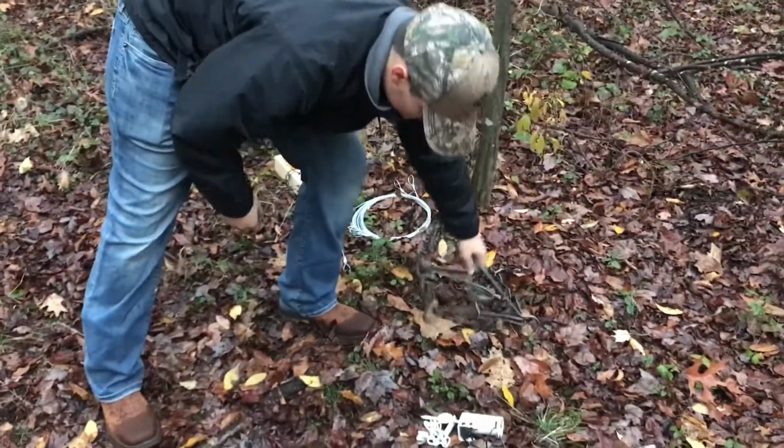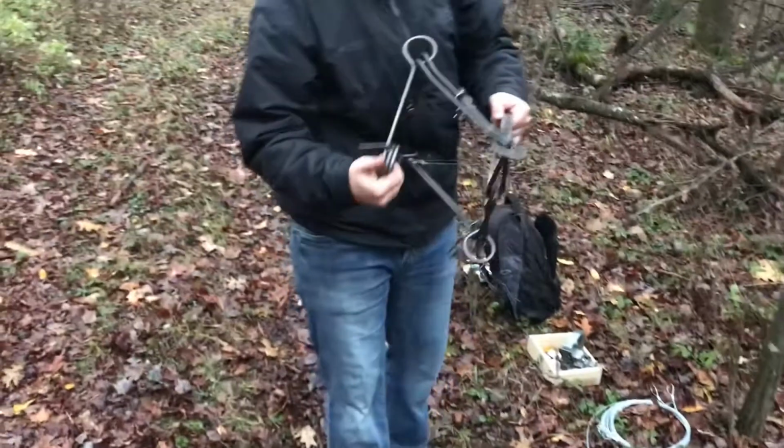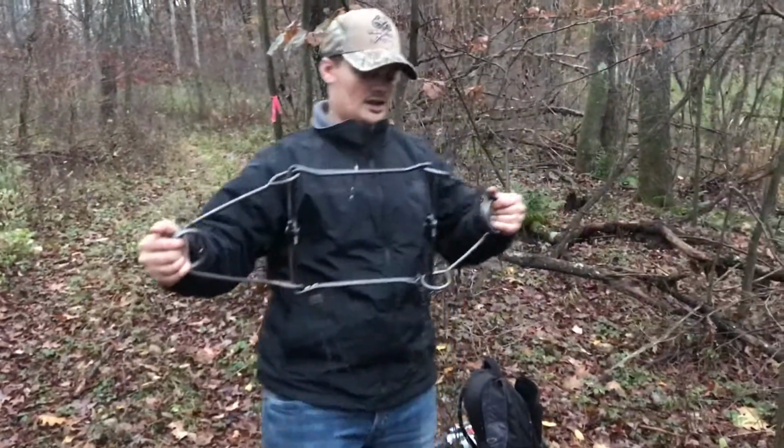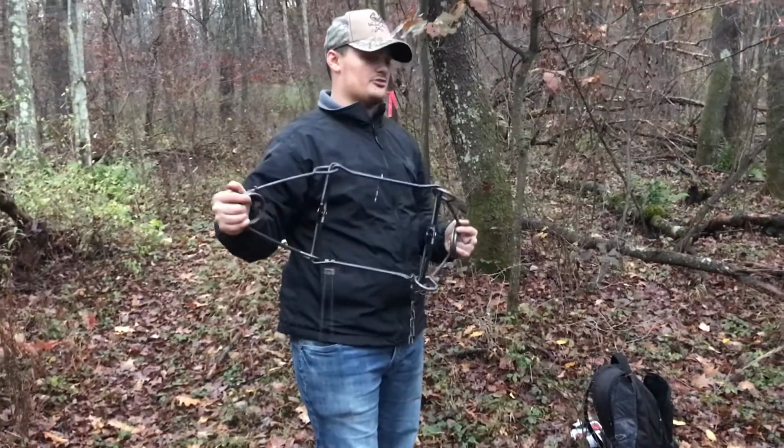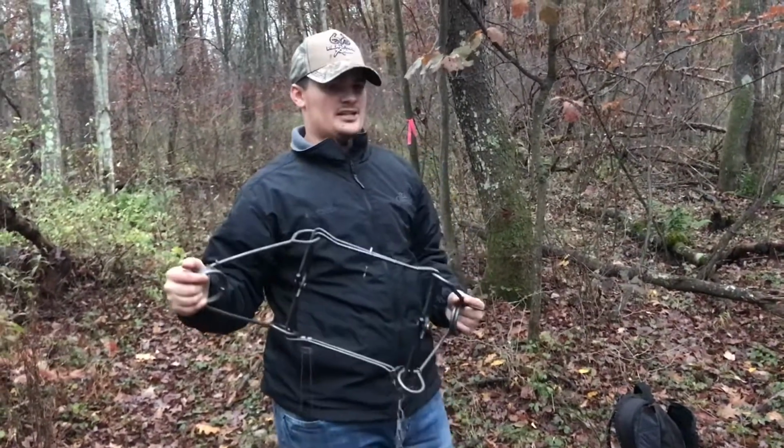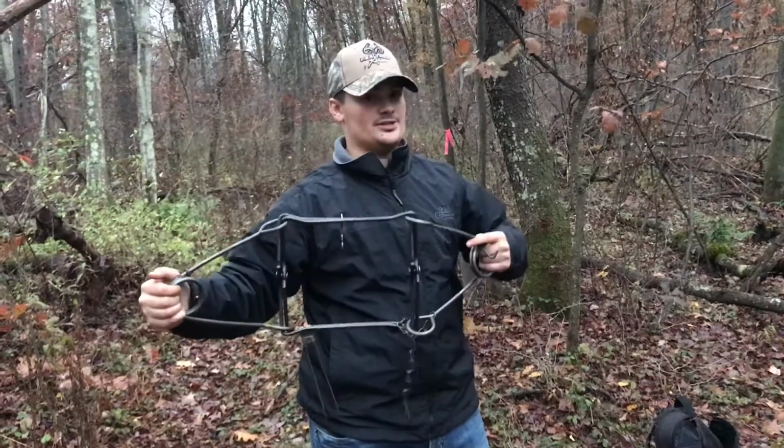The second trap is a body gripping trap. This is a big trap. The dog proof, as well as the other two traps I'll show you after this, do not dispatch the animal themselves. This trap here does.